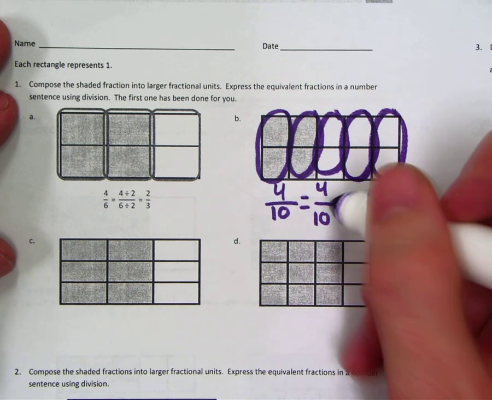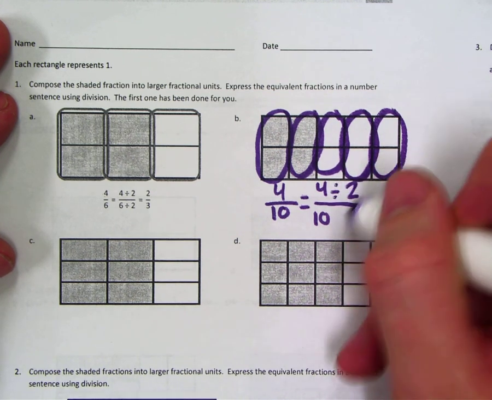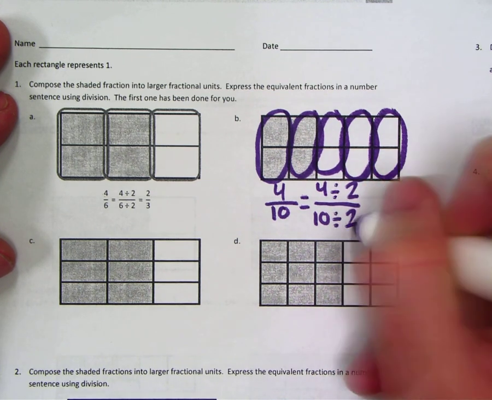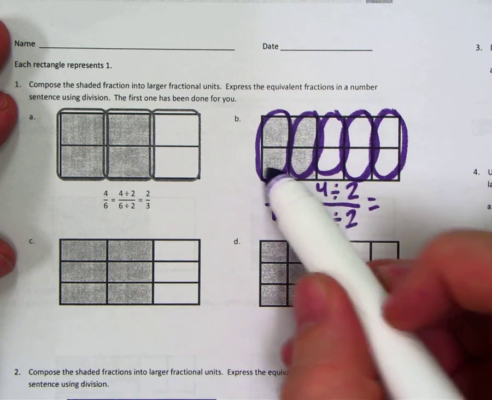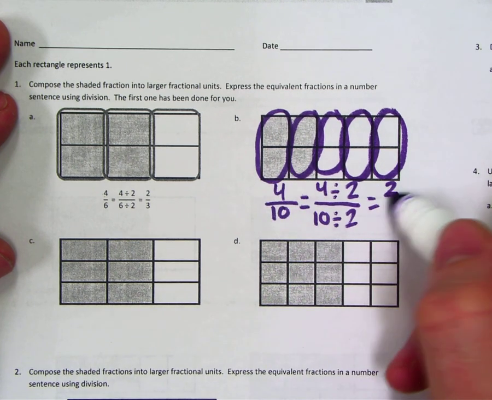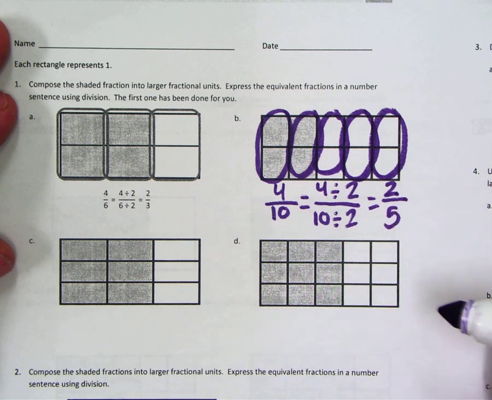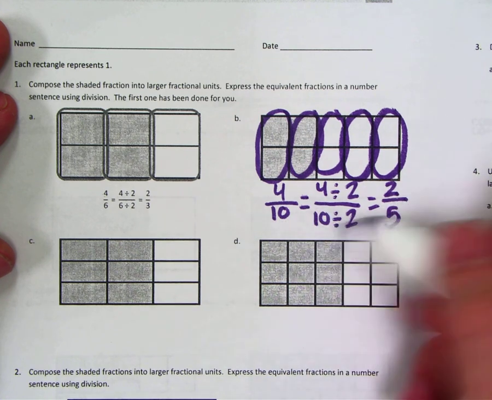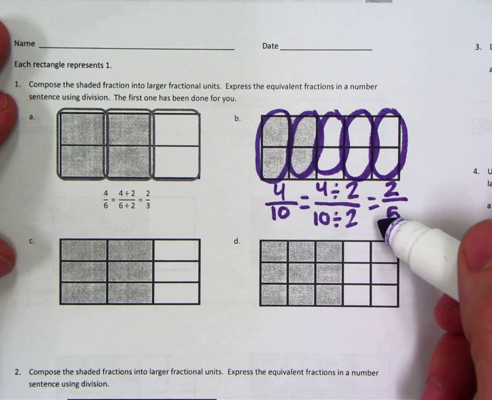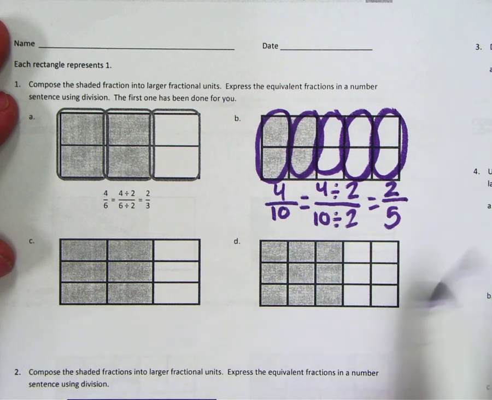So by doing that, I divided each of them into 2 groups, because there's 2 pieces in each group, which means now I have 2 shaded pieces and 5 total pieces. So this equation is 4/10 equals 2/5. Okay, so C and D are the same, and A and B for number 2 are the same.